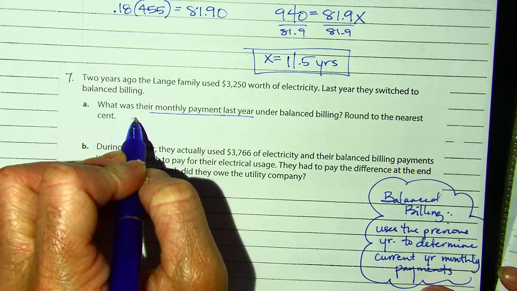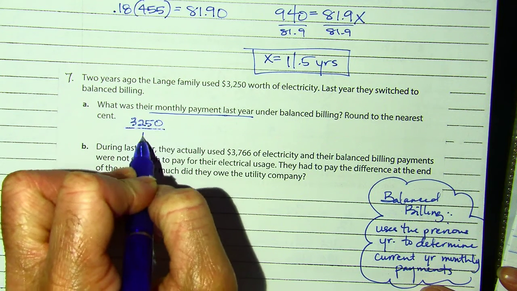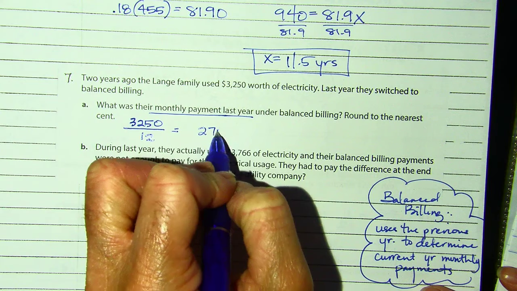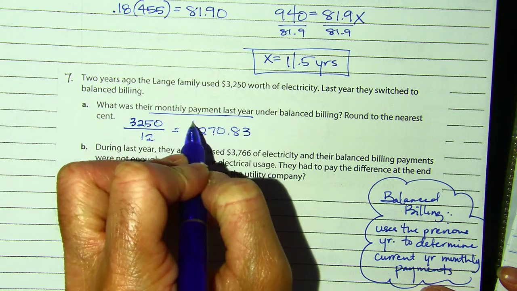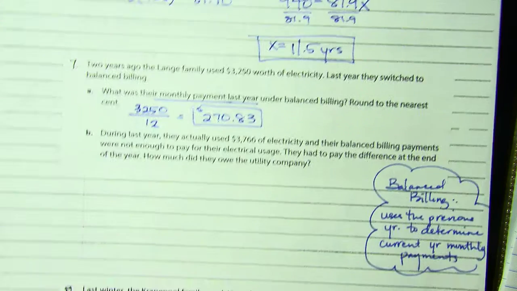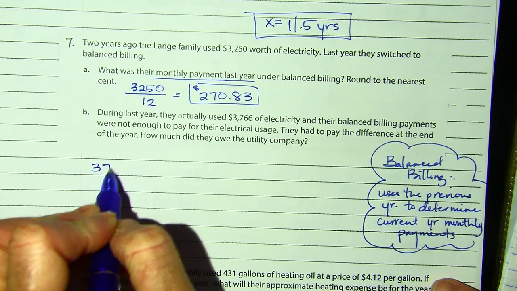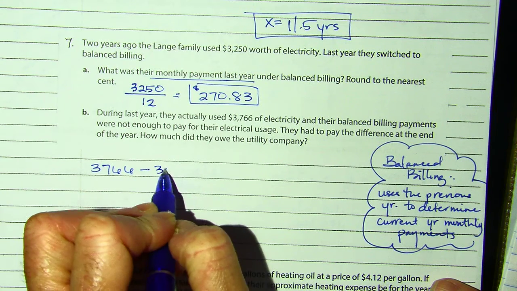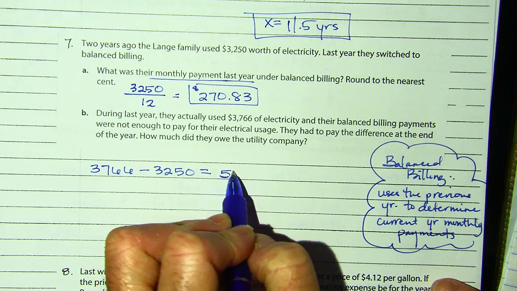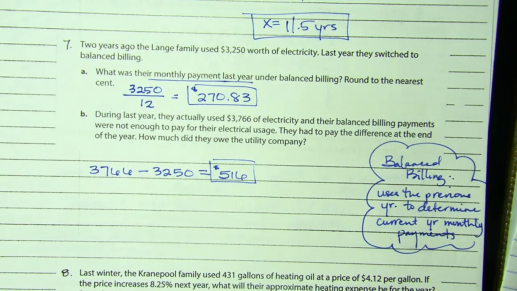So $3,250 divided by 12, and I get a monthly bill of $270.83, because this is the year amount divided by 12 months. During the year, they actually use $3,766. So $3,766 minus $3,250, because they have to pay the difference at the end of the year. So I get a difference of $516 that they're going to have to pay at the end of the year.